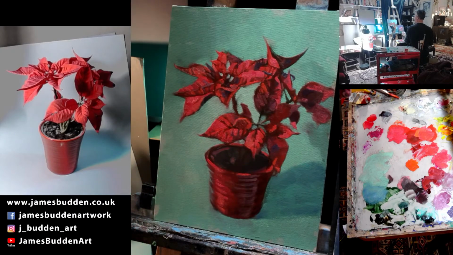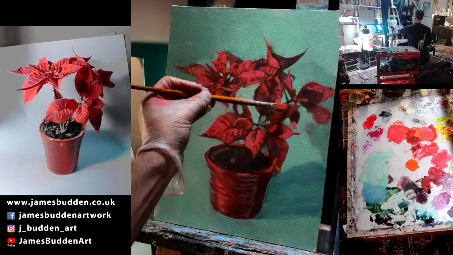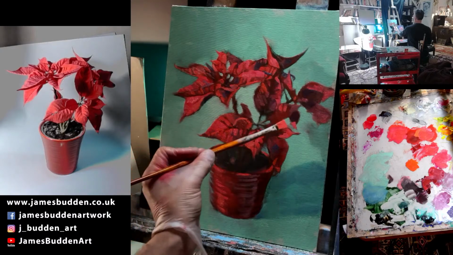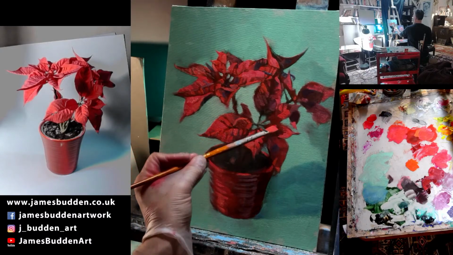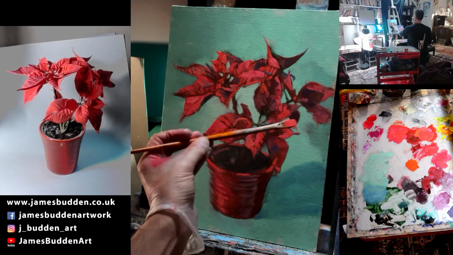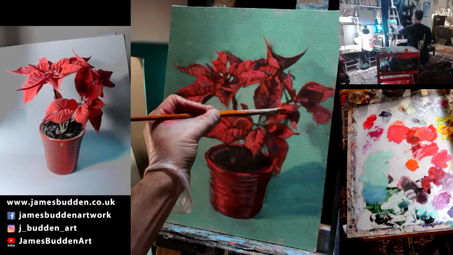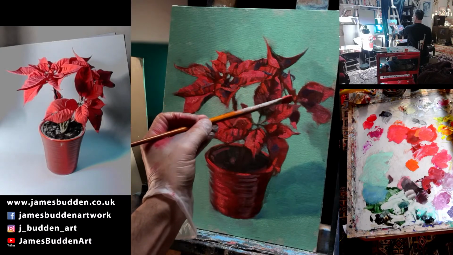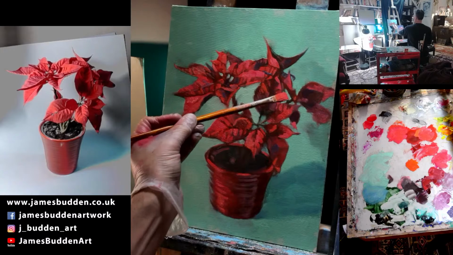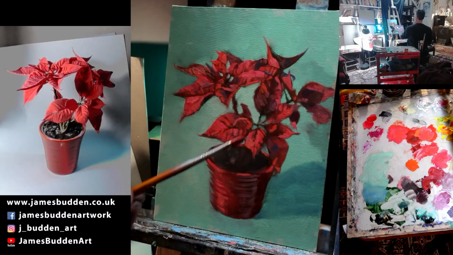No, let's go back to that slightly pinker one again. And what else did I do? I didn't do this one. Just looking at all the different places these colours could go.